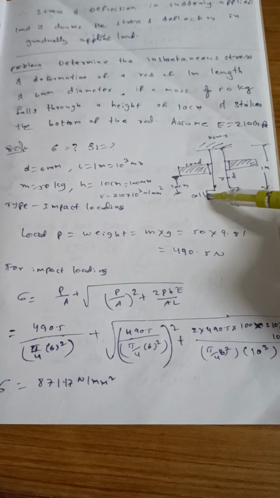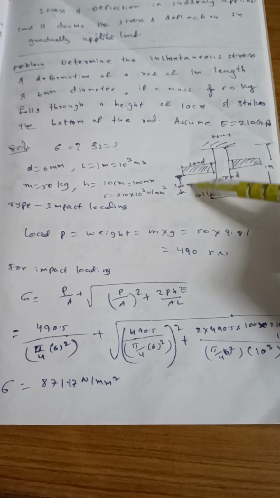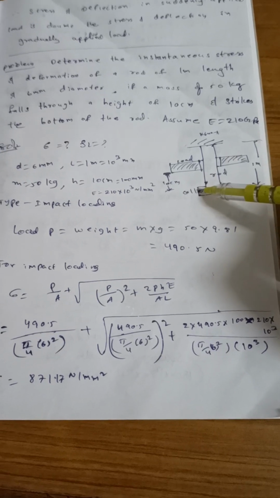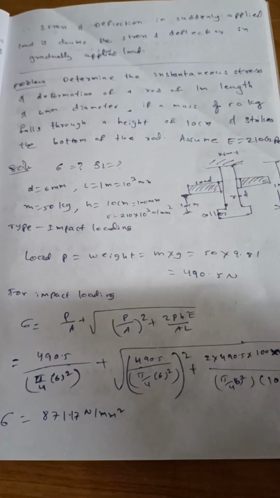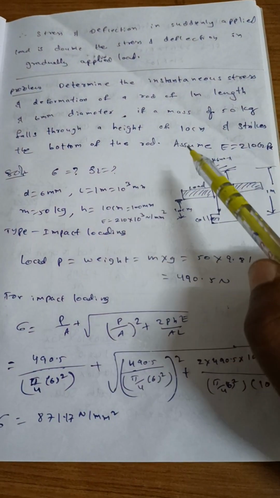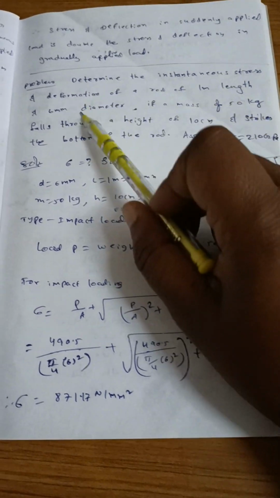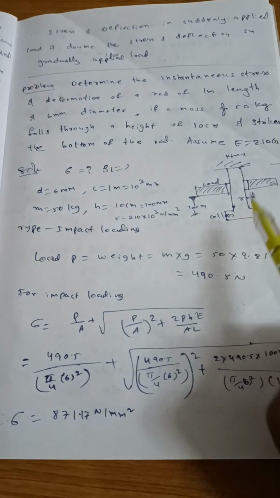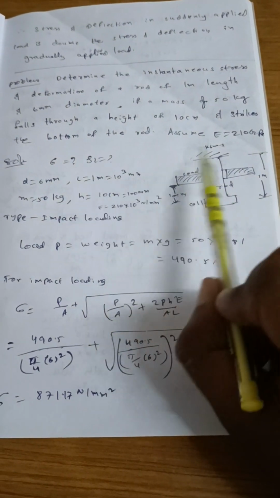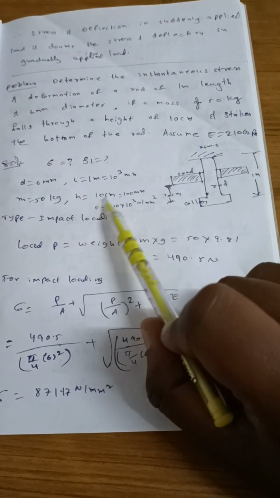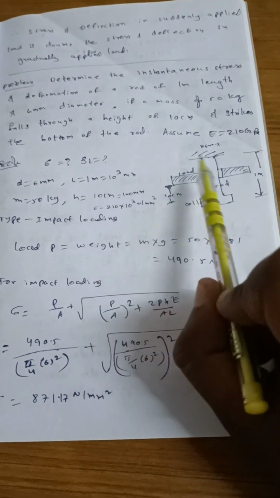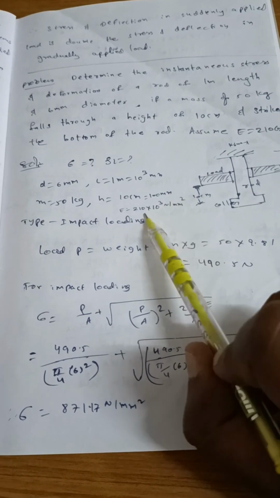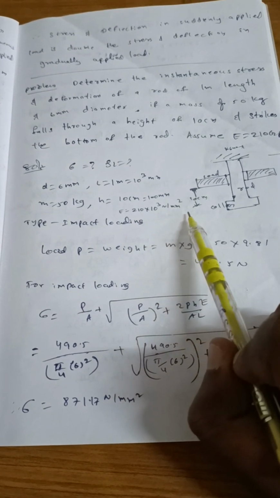It is falling on the collar from a height of 10 centimeters, and sticks at the bottom of the rod. What do we need to find here? The stresses and deformation: sigma and delta L. Diameter is 6 mm, length is 1 meter, 1000 mm, mass is 50 kg, height 10 centimeter, 100 mm, E equal to 210 into 10 power 3 Newton per mm square.